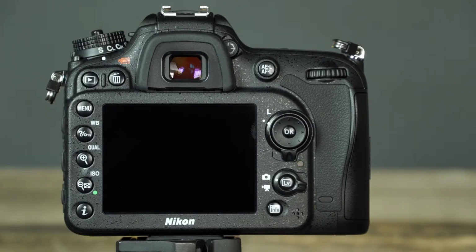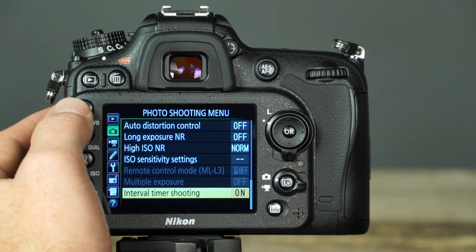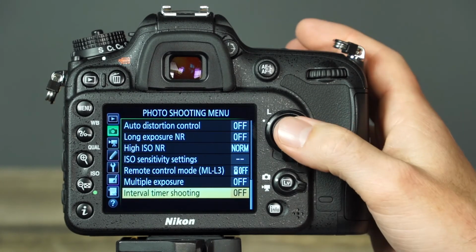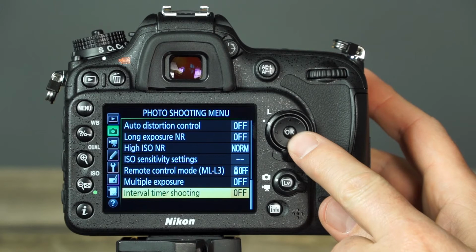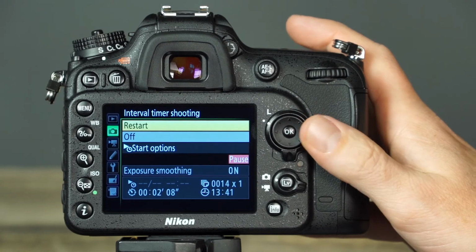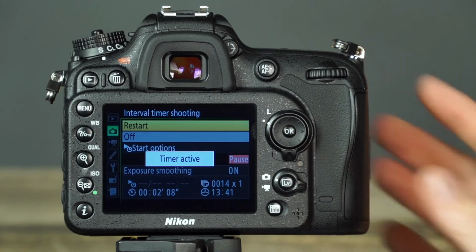Note that while interval timer photography is in progress, you can freely play back and adjust menu settings, but the settings within the interval timer function cannot be changed while interval timer photography is in progress. There are two ways to pause interval timer photography. First, you can enter the interval timer menu and select Pause. The other way to pause interval timer shooting is to simply press the OK button. When you'd like shooting to resume, select Interval Timer Shooting from the shooting menu and select Restart.